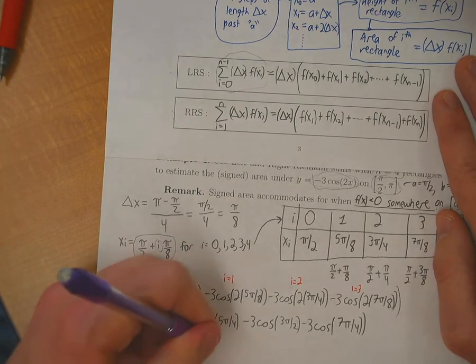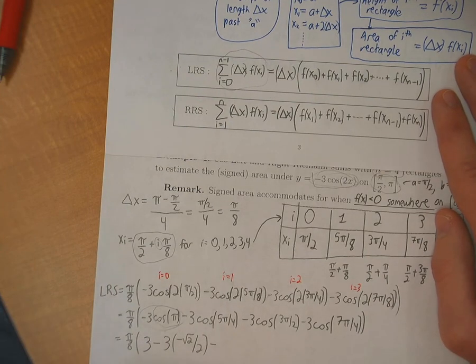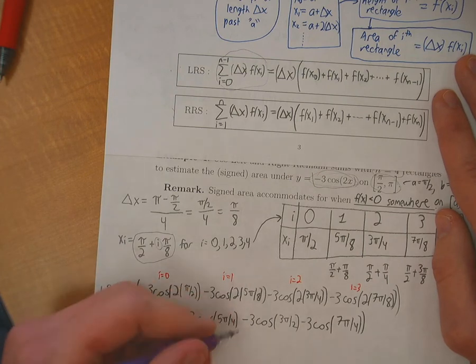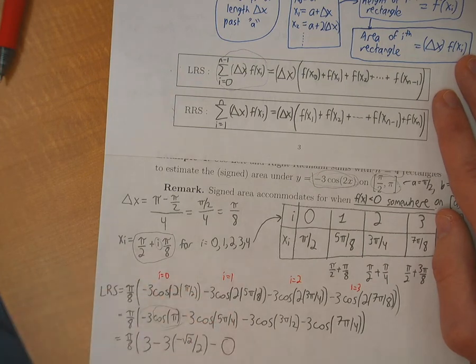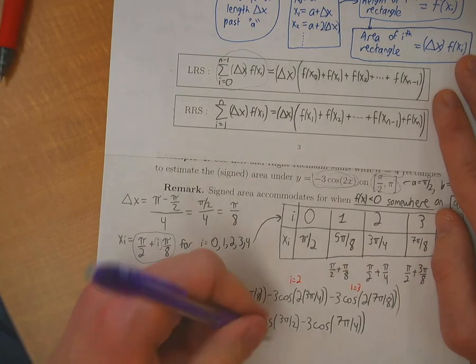Okay? Then we have cosine of 3 pi over 2. So what is that one equal to, if anyone remembers that one? Okay. So in this case, that one's just a big fat 0. So this just becomes 0 here. And then minus 3 times cosine of 7 pi over 4, which in this case just becomes positive root 2 over 2.